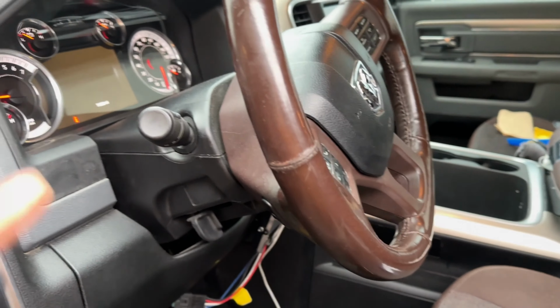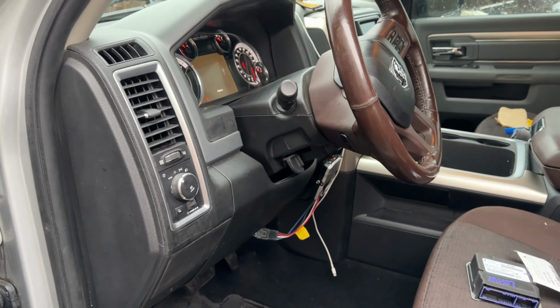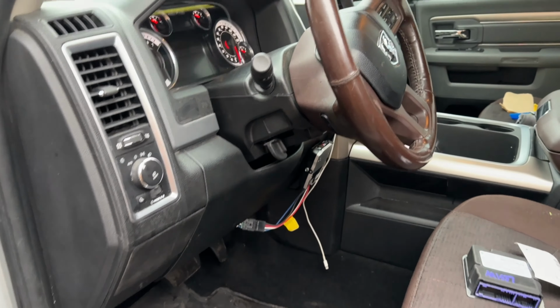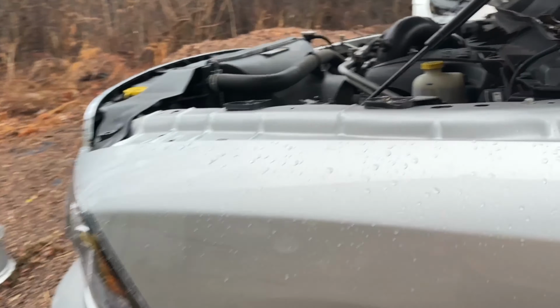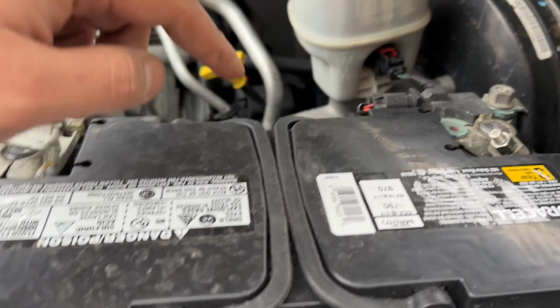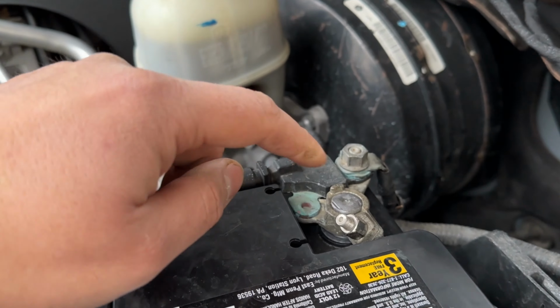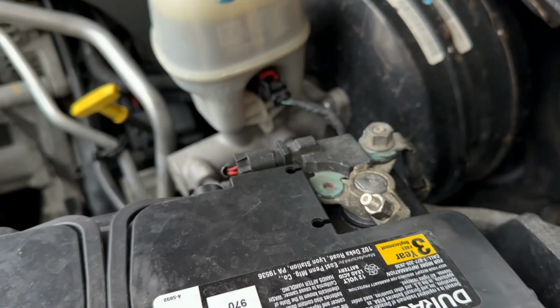All right, so my battery on my camera is kind of running on fumes, so I'll be charging it and recording as we go. But the first thing you want to do is turn off the truck and then disconnect the battery. So we'll go ahead and disconnect one of the terminals. Looks like the negative terminal will be easier. You just take a 10 mil, loosen this up, and shimmy this off.